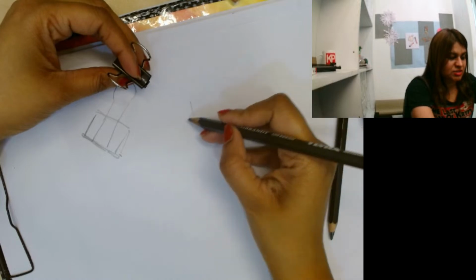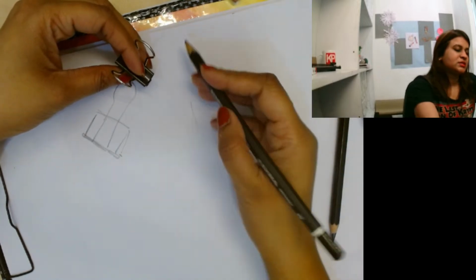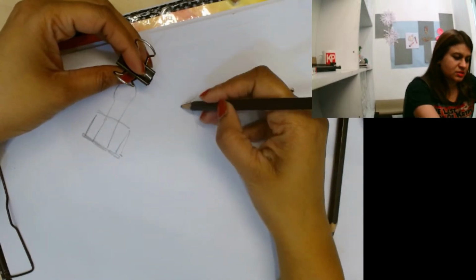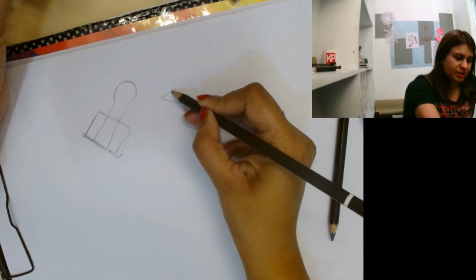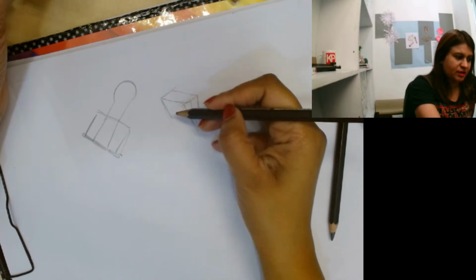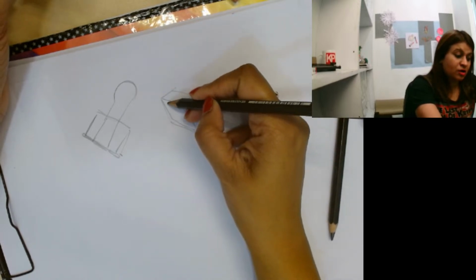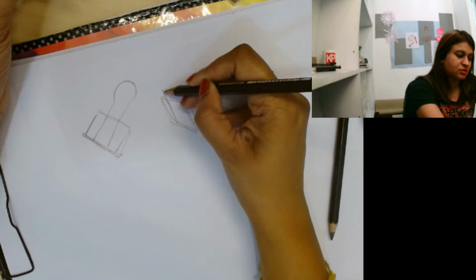And my suggestion to you guys is, whenever you get a question like this where you have to draw the particular object without looking at it and just by feeling it, always go for multiple angles.